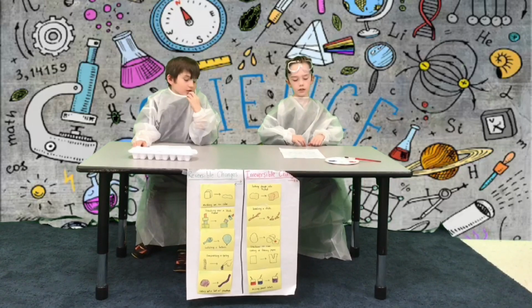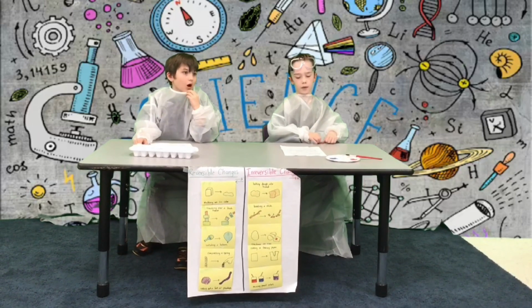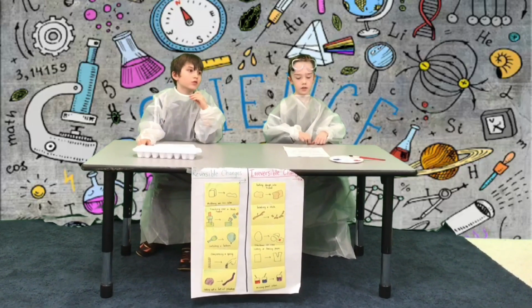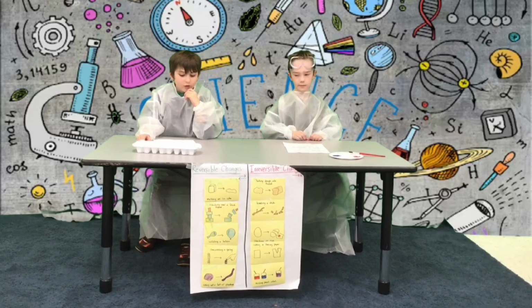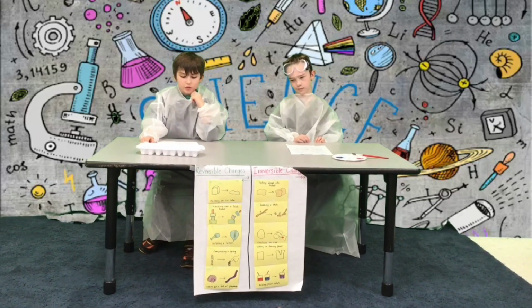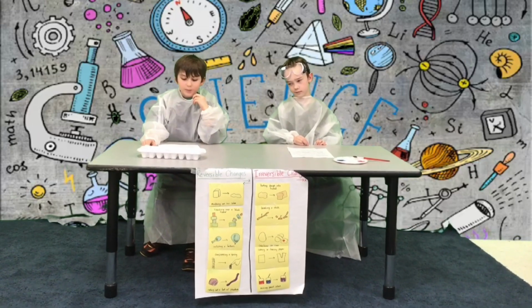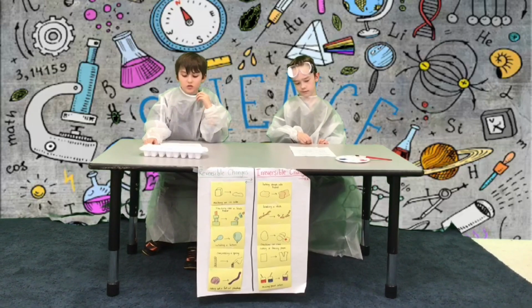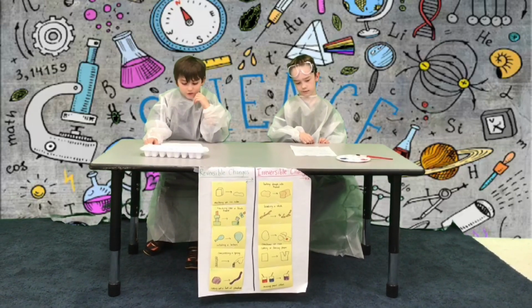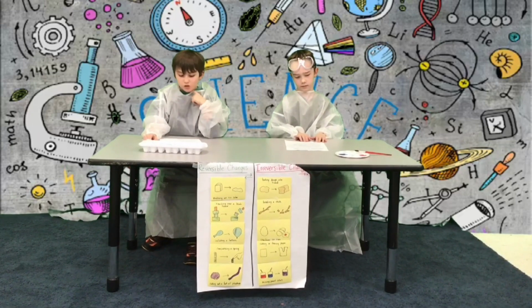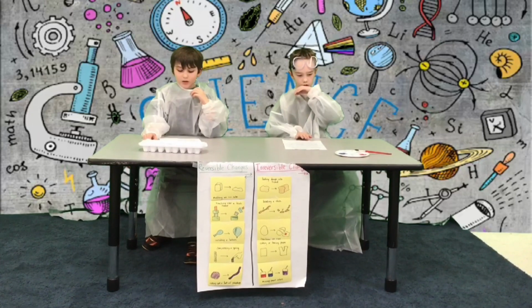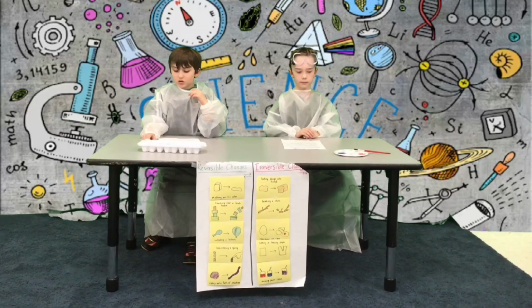Today we're going to teach you about reversible and irreversible changes. A reversible change is when you can change something back to its original state. An irreversible change is when you can't change something back to its original state.